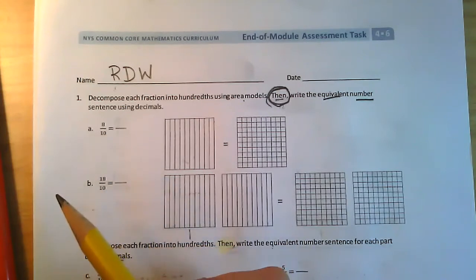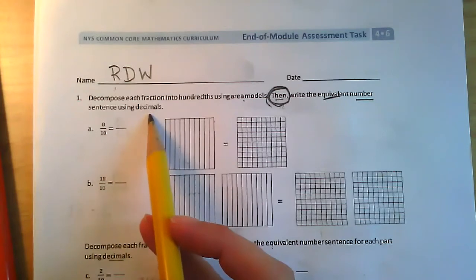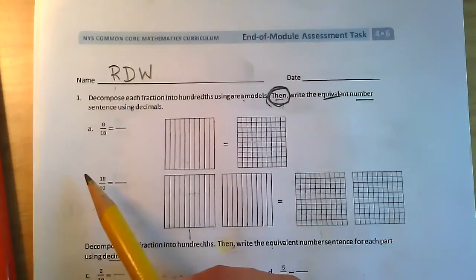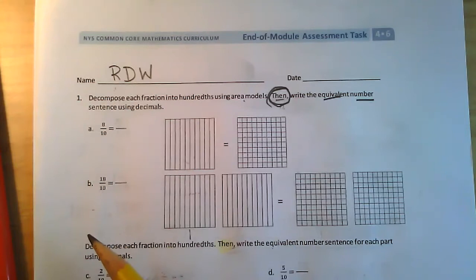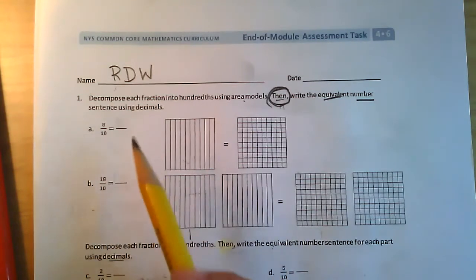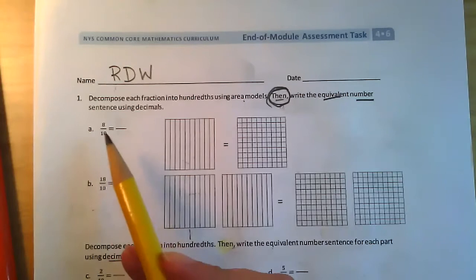They did not leave a decimal using decimals. Not the direction. That part you would have points taken off. Okay, so I say that because your math is making sure that you follow the directions. Okay, so here we go.